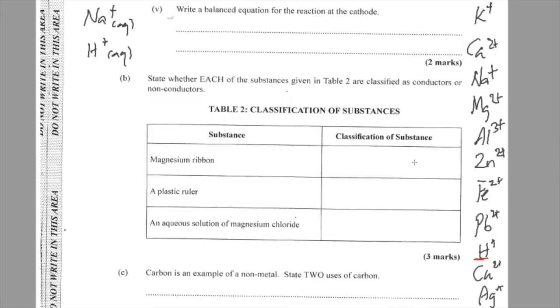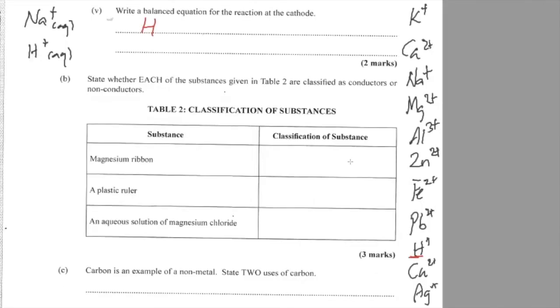So we're just going to look at what happens in this case. Reduction is occurring at the cathode. So we'd have the H plus ions being discharged. So we'd have gain of electrons this time. And please note that we have the species plus the electrons, and then we have whatever the final product is.